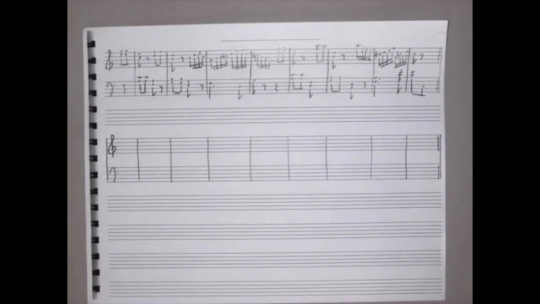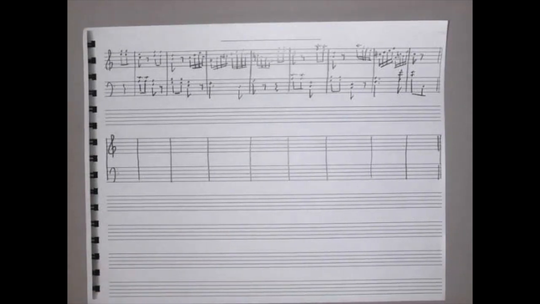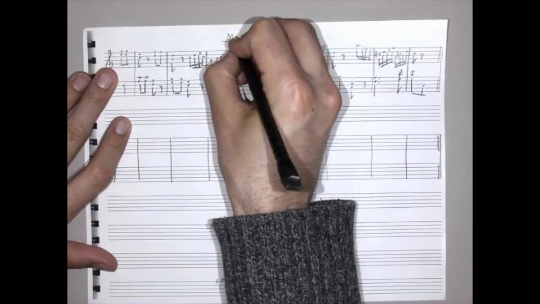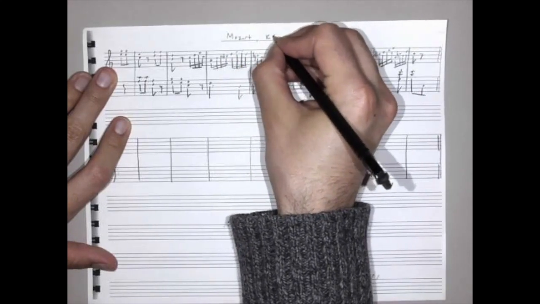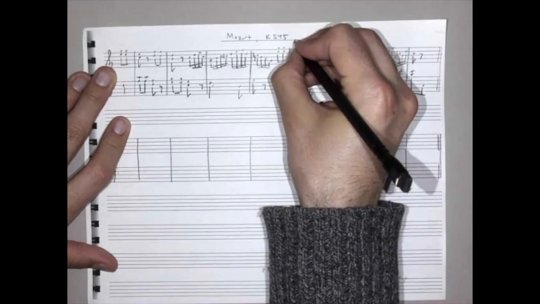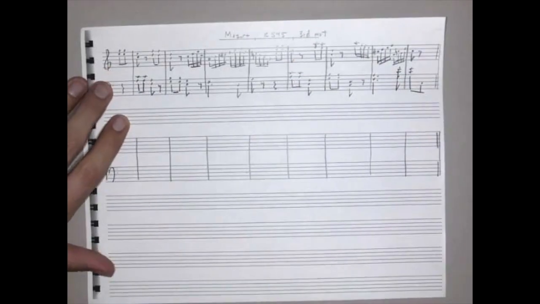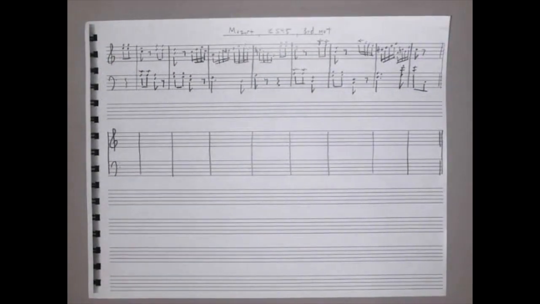Hi everyone. This is a video that walks through a very basic Schenkerian diagram of the third movement from Mozart's K545 Piano Sonata in C major. So I've copied the music out here on the top of my sheet, and I'm going to go ahead and drop in an audio file so we can listen to it.